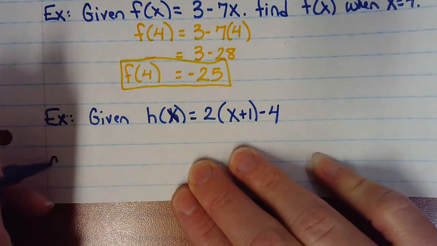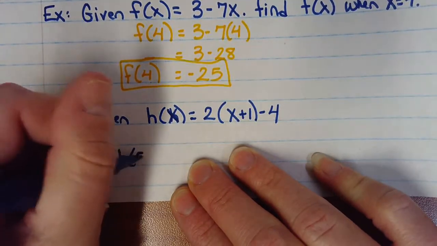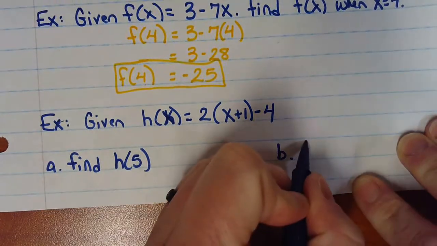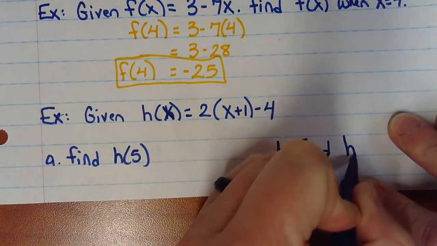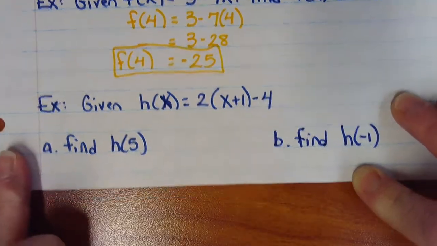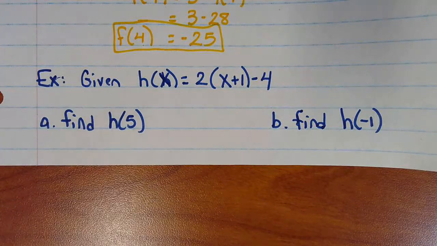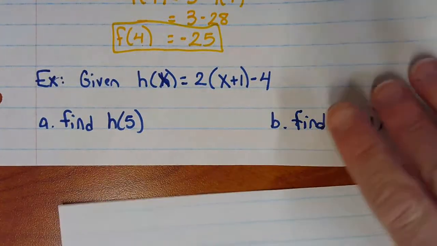Let's find h of 5, and on a separate problem, we're going to find h of -1. These are two separate problems. We're going to plug a 5 in for x, and we're going to plug a -1 in for x.